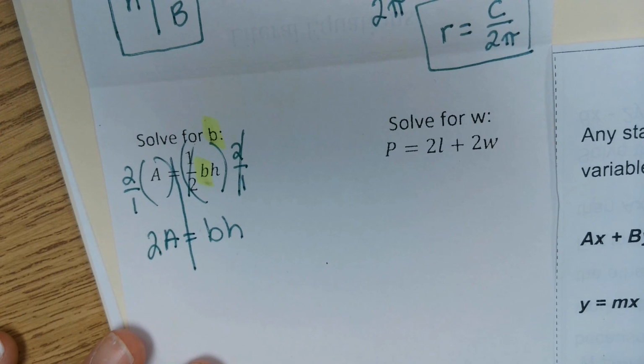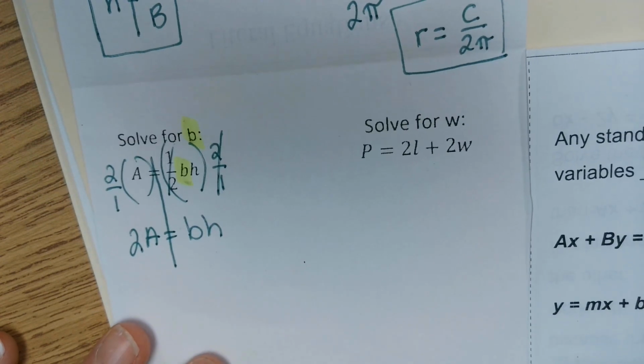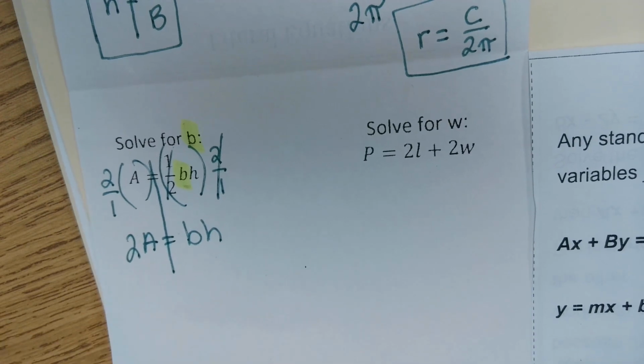So I got rid of the fraction because think about half. How do you make it 1? If I have a half, it's like 50 cents. The way I make it $1 is by doubling it. 50 cents times 2 gives me $1. So that's how I get rid of a fraction like that.